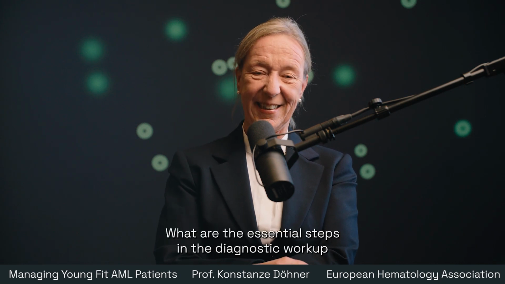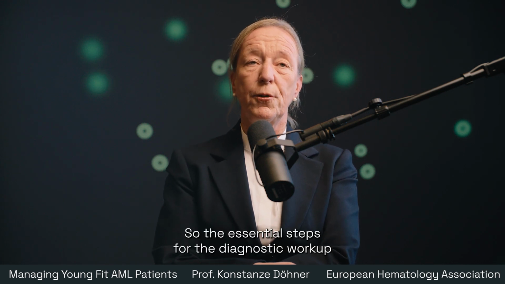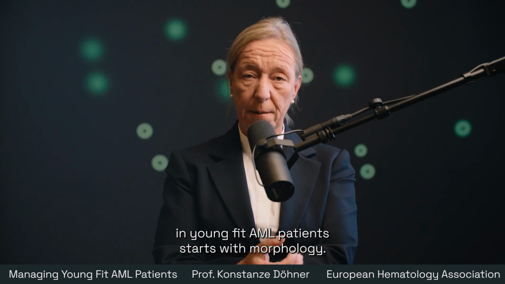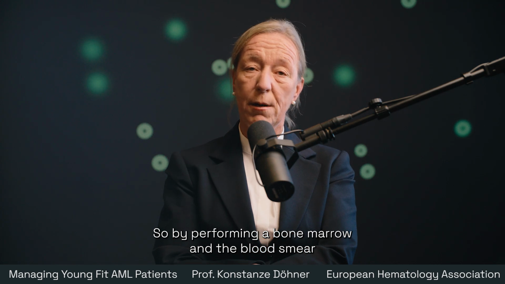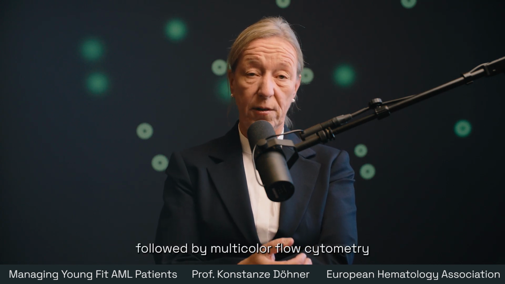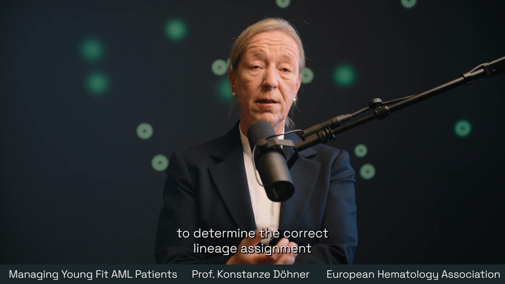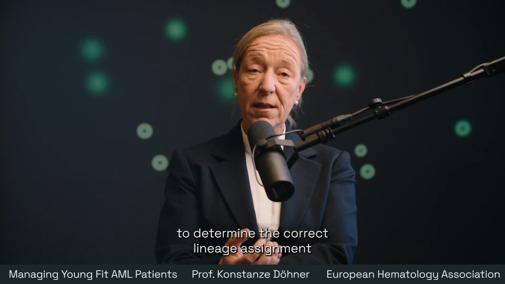What are the essential steps in the diagnostic workup for young, fit AML patients? So the essential steps for the diagnostic workup in young, fit AML patients start with morphology, by performing a bone marrow and a blood smear, followed by multicolor flow cytometry to determine the correct lineage assignment.